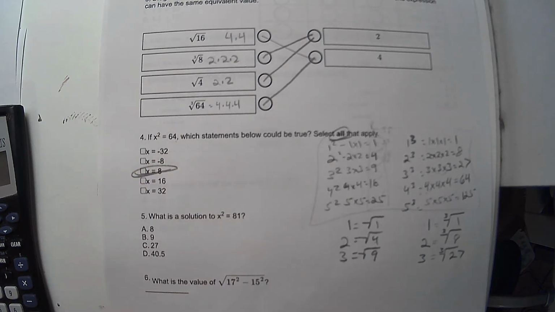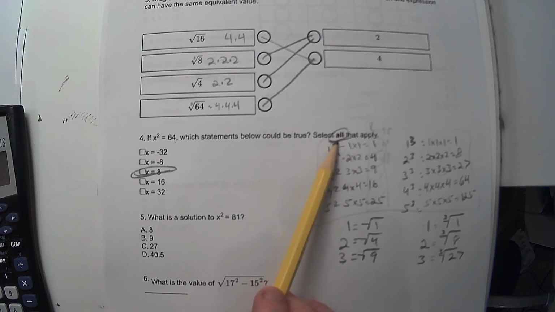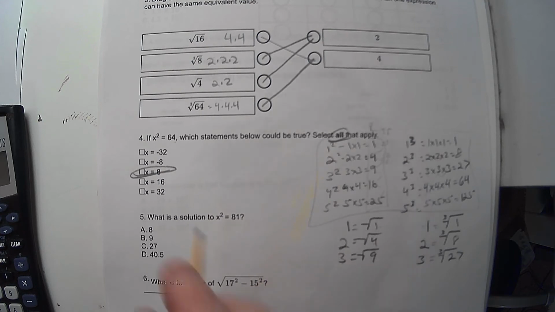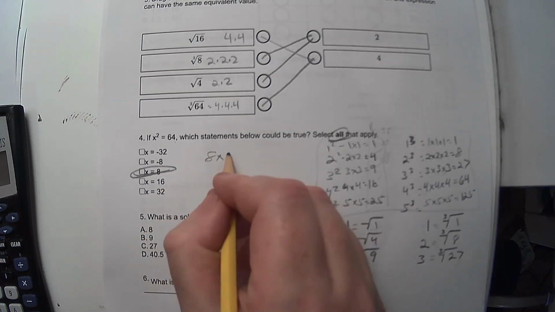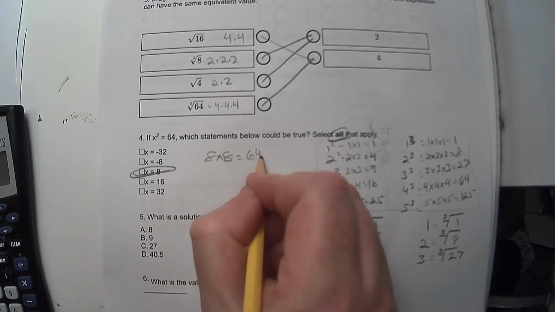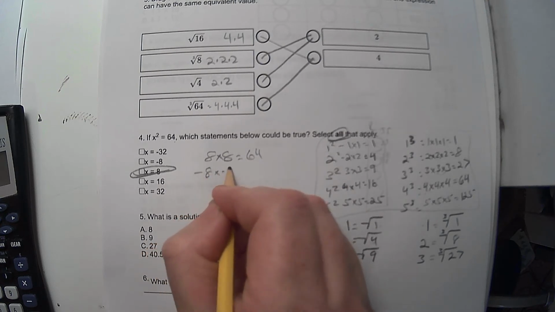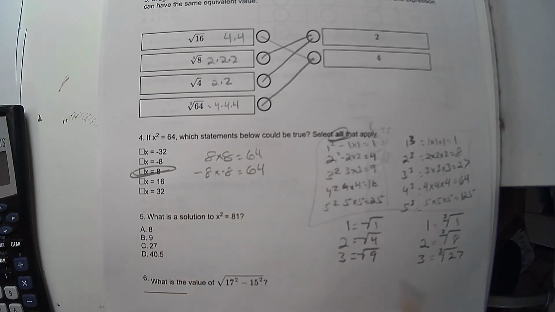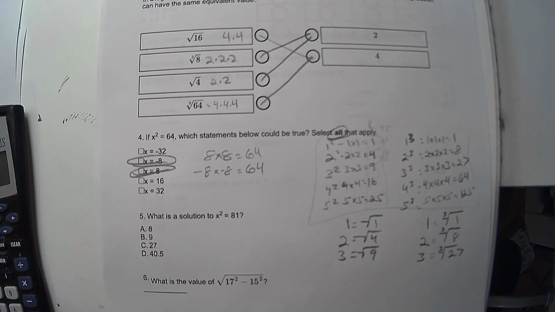Okay? A lot of students are going to mark 8 and then they're going to move on to the next one. But you have to remember, if it says select all that apply, chances are there's going to be more than one answer. So not only can we say 8 times 8 equals 64, we can also say negative 8 times negative 8 equals 64. So I have to be able to know that I need to circle both of those answers.